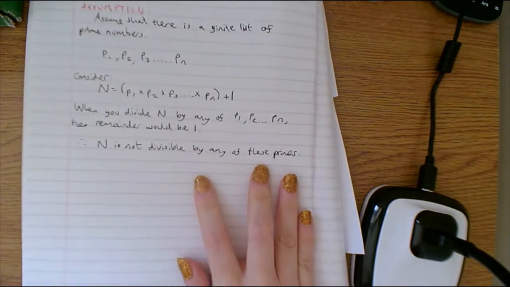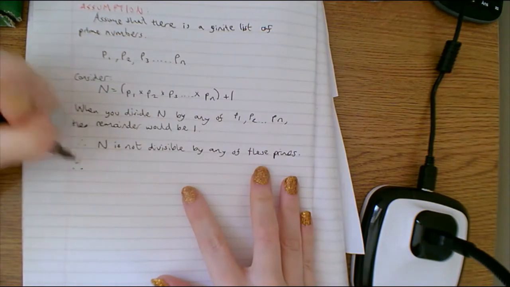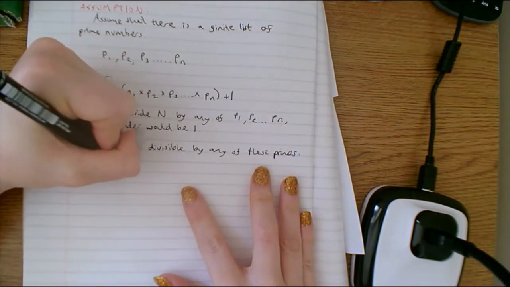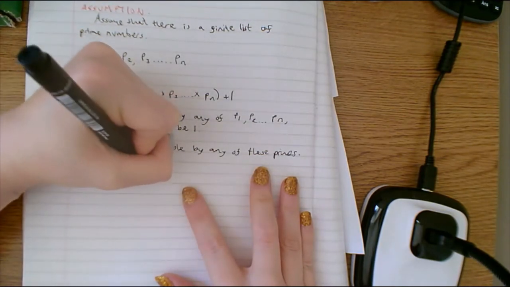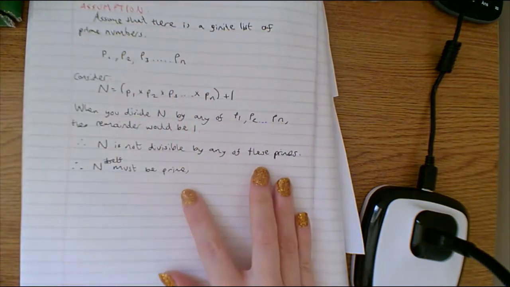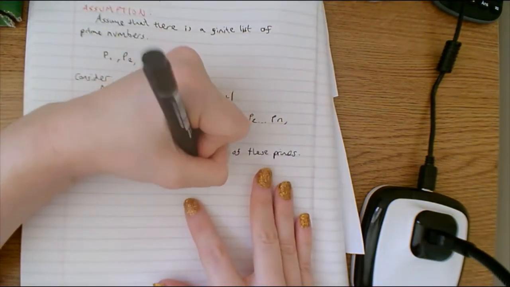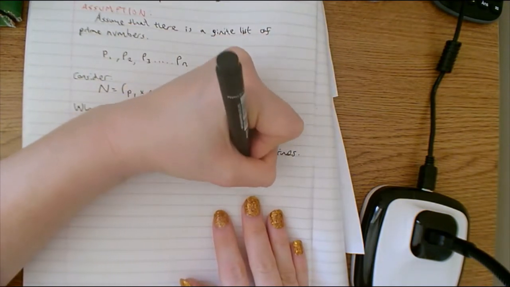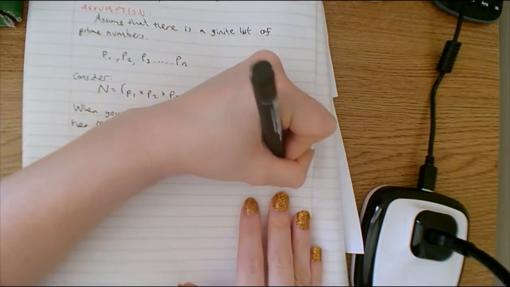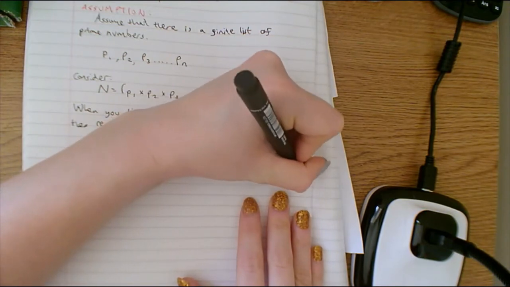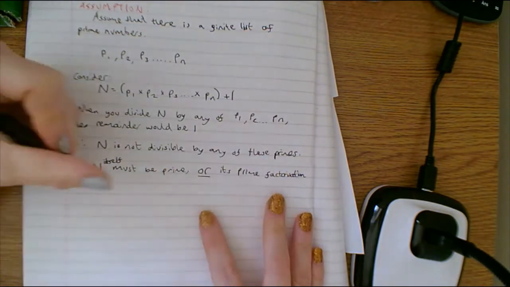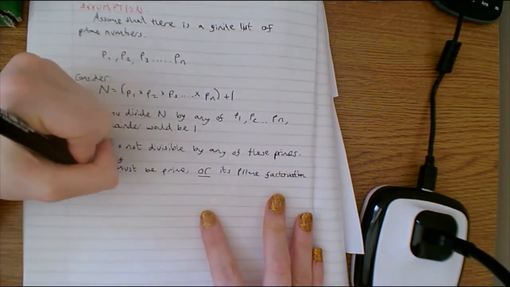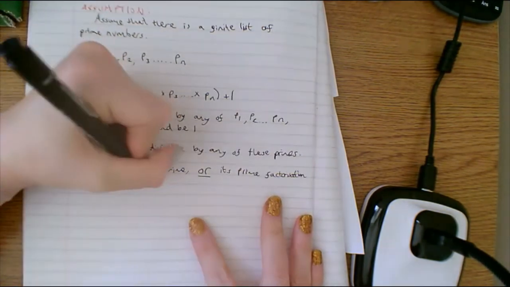And what that means, therefore, is either n must be prime, n itself must be prime, which makes sense, or it's prime factorisation. If you did the prime factorisation of our number n, its prime factorisation would contain only primes not on our original list. Let me just write that down and explain that a little bit clearer.